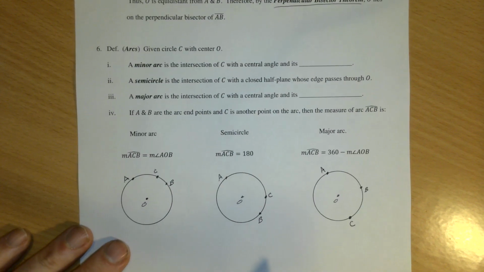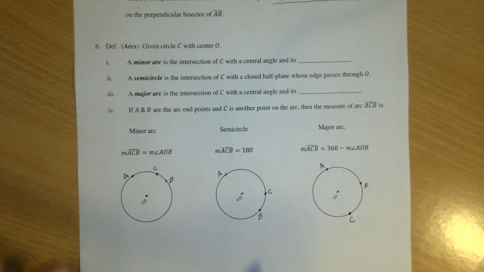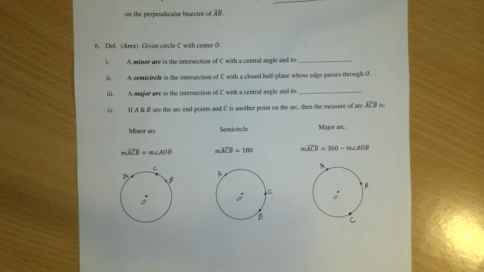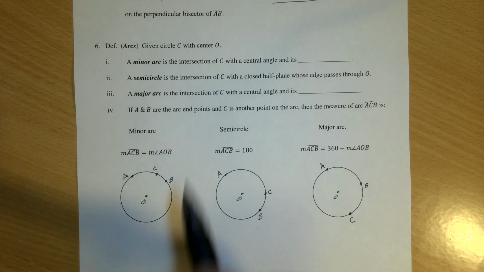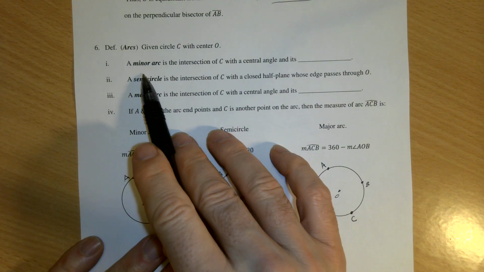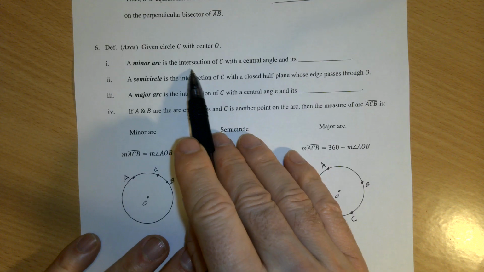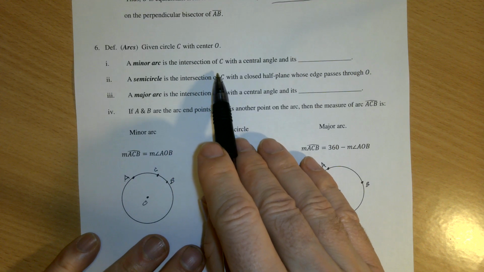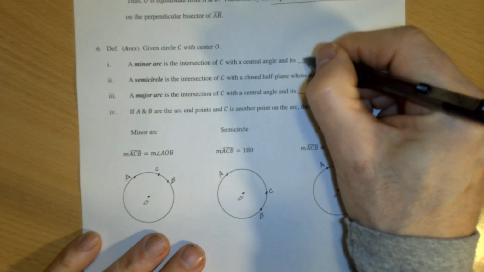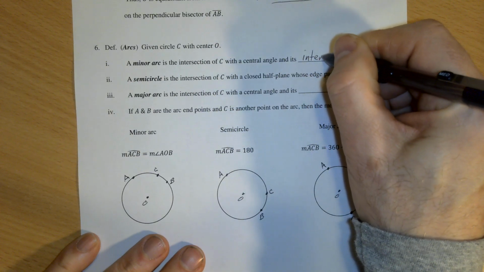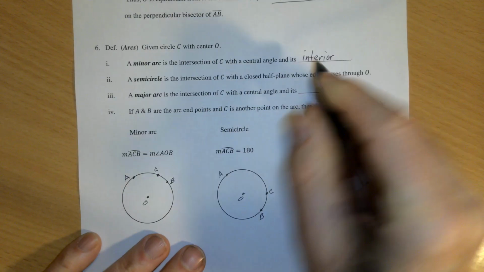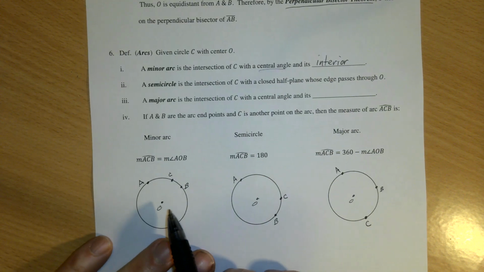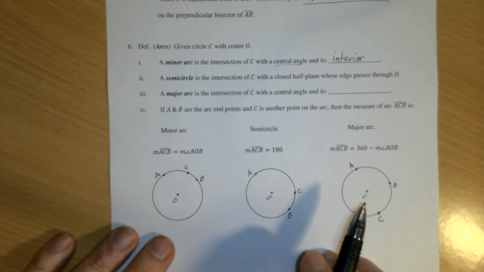All right, let's talk a little more about arcs. Given a circle C with center O, let's see what we can say. A minor arc is the intersection of the circle C with its central angle and the interior of that central angle. And we'll do a picture of one down here. Actually, let's go ahead and do it.